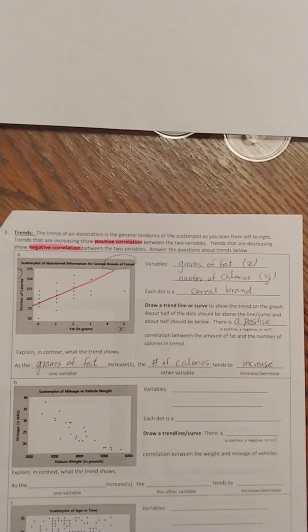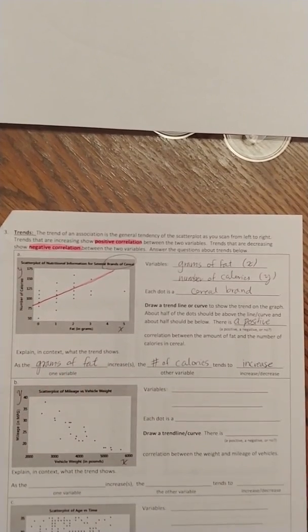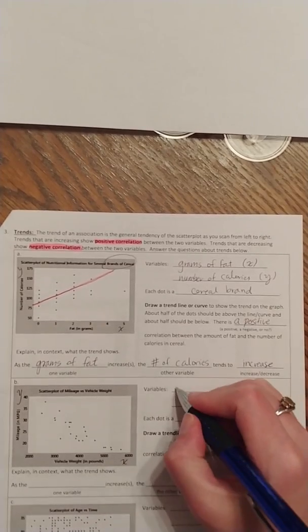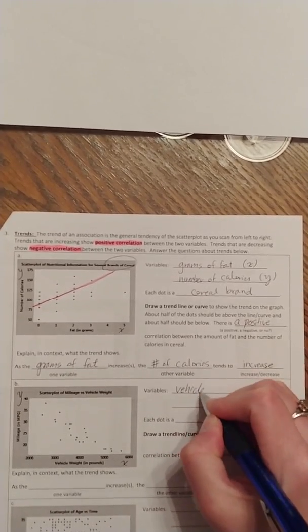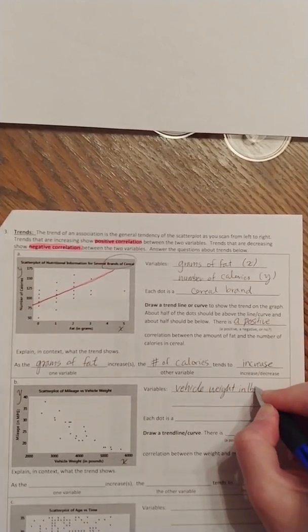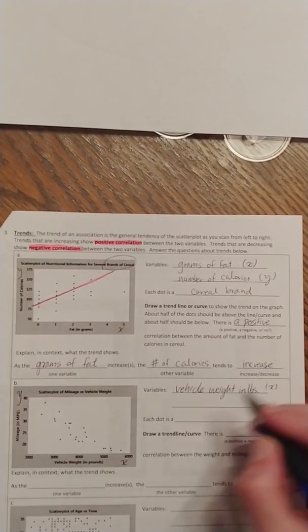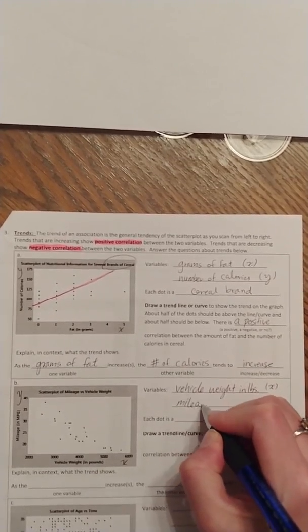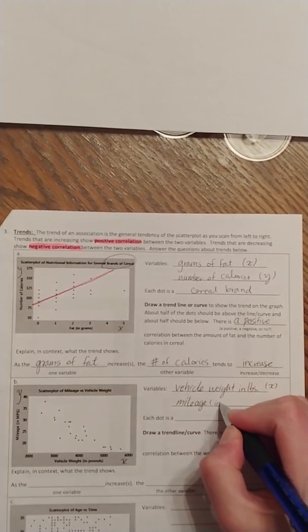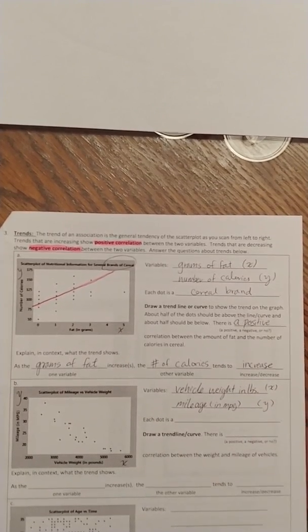Let's look at the next example. So here again, we want to identify what are our two variables. So remember again, this is our x variable, and this is our y variable. And so if we look at our first variable, we have the vehicle weight in pounds. And then I'm just going to put here, this is our x. And then we have our mileage in miles per gallon, which will be our y variable.